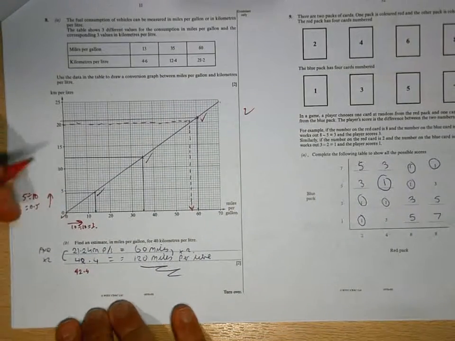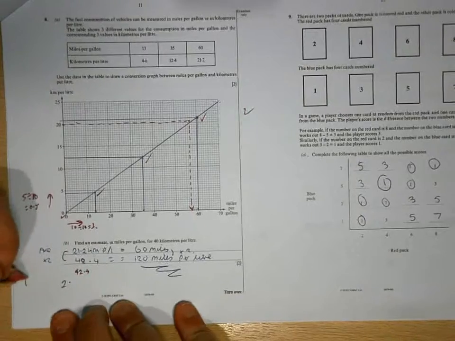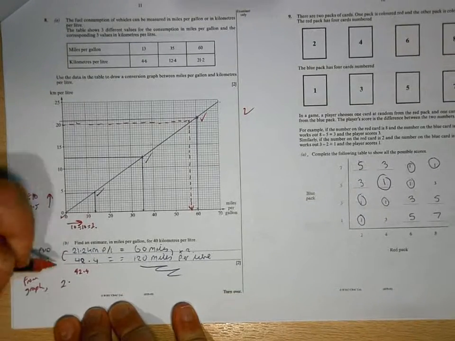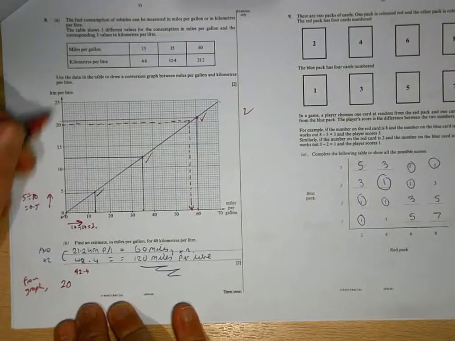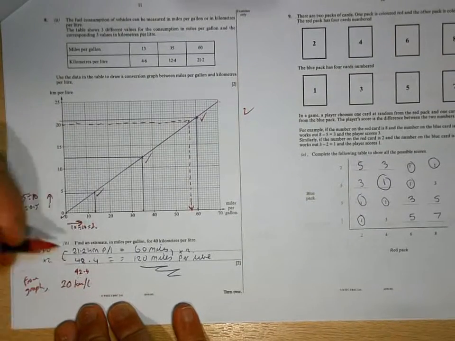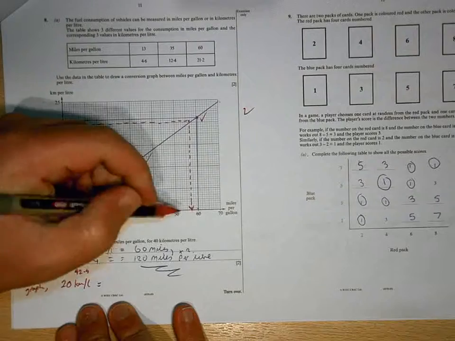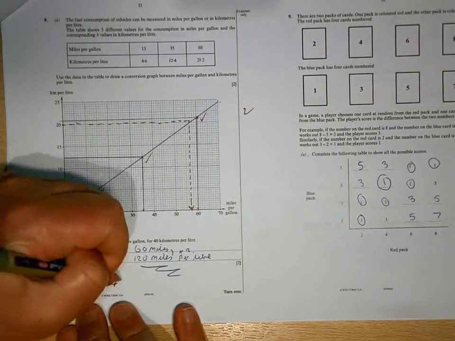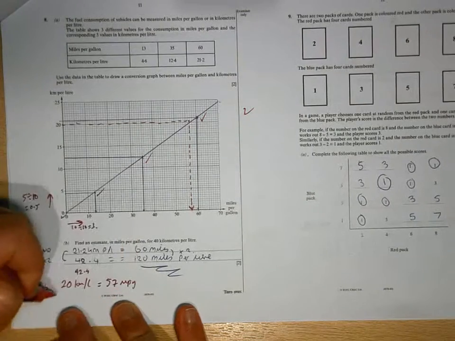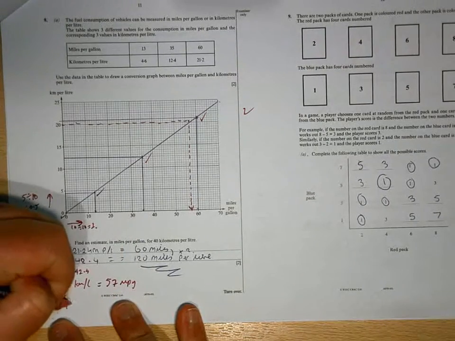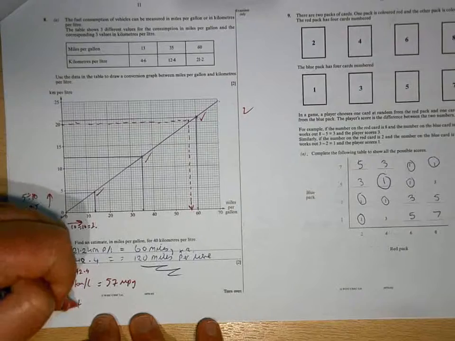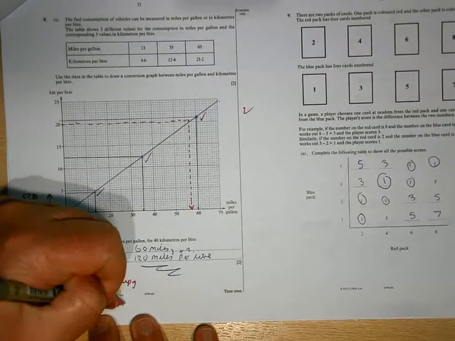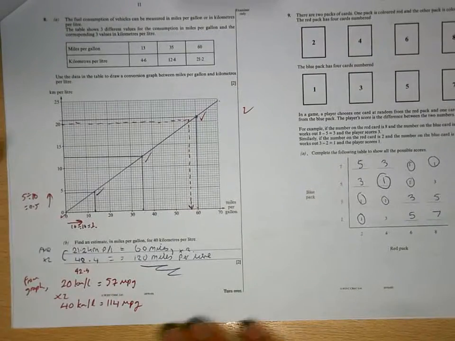So they're looking for you to say from graph 20 km per litre is 57 mpg, and then double that to give 40 km per litre will be 114 mpg.